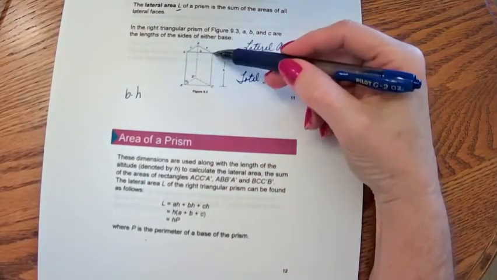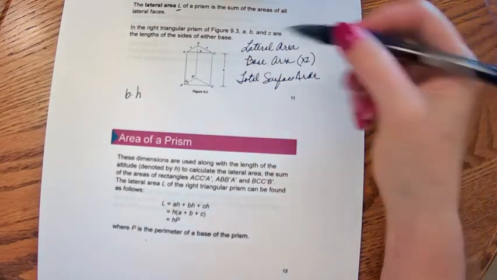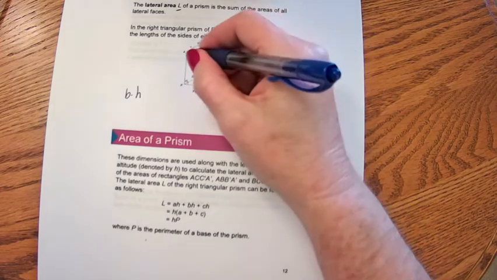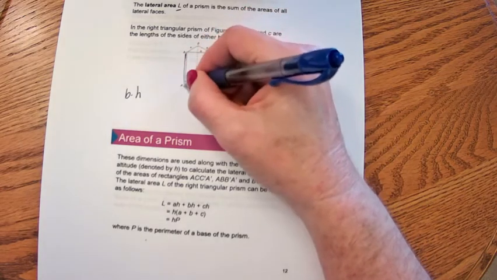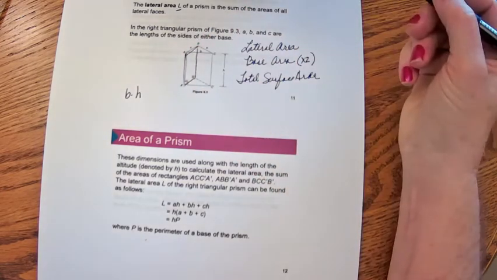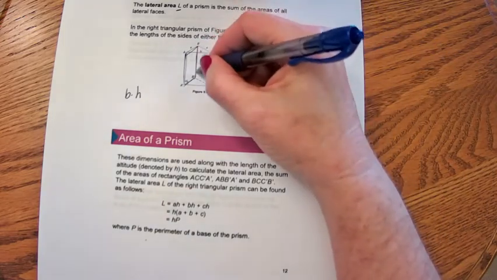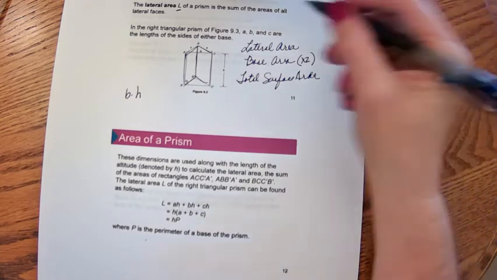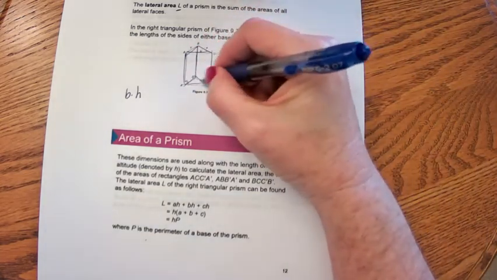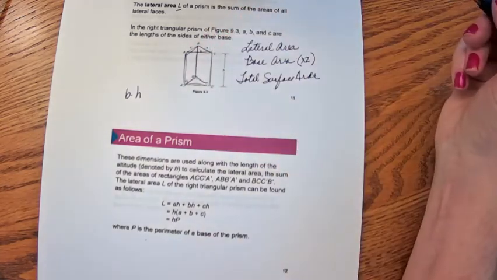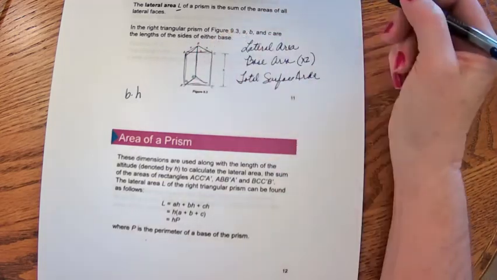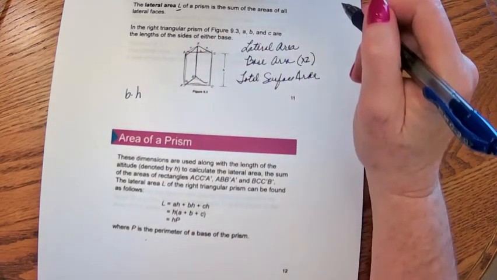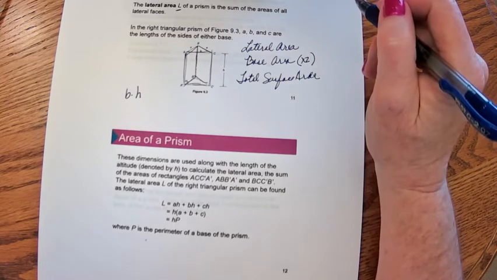So how would we find the lateral surface area of a right triangular prism? We would have the area of this rectangle, and then we would add the area of this rectangle, and then we would add the area of the rectangle that's in the back. All three faces have the same area.